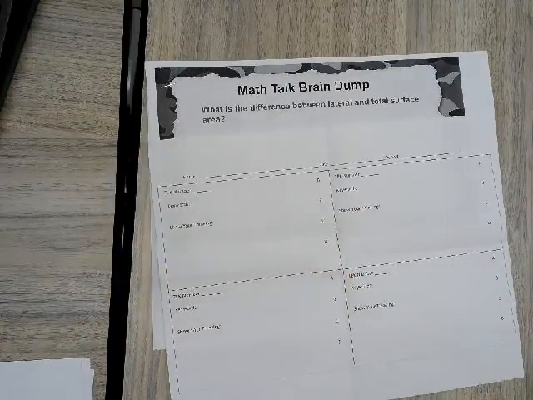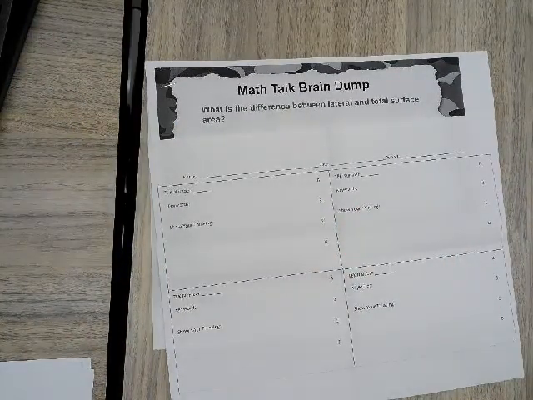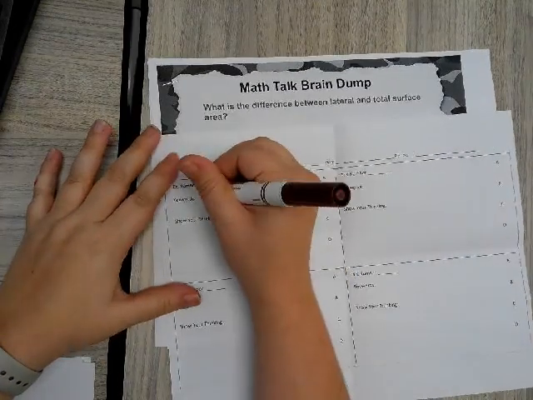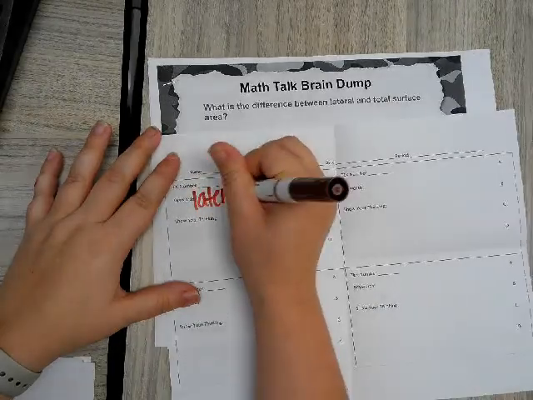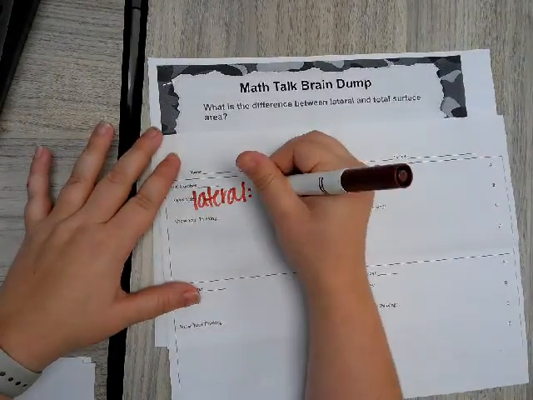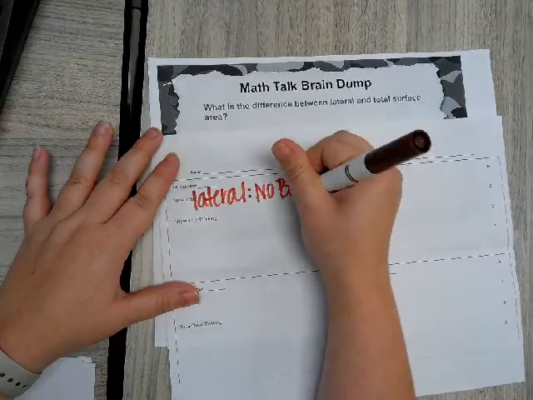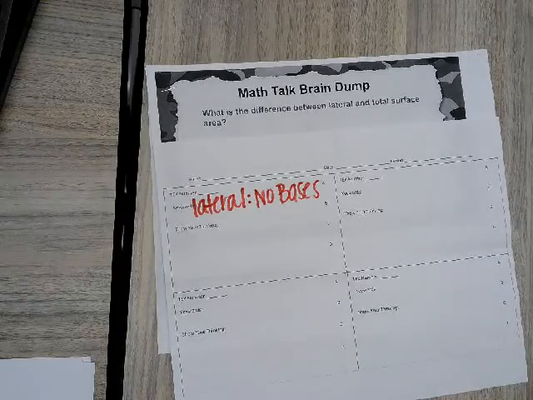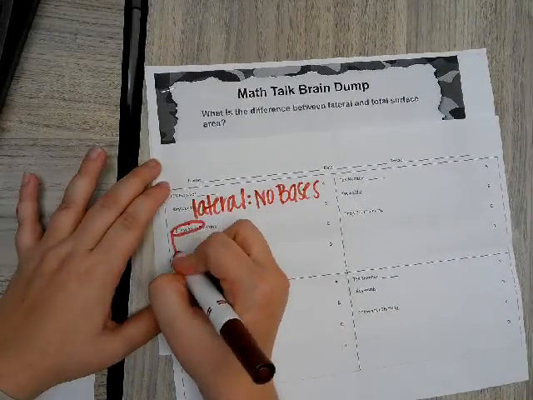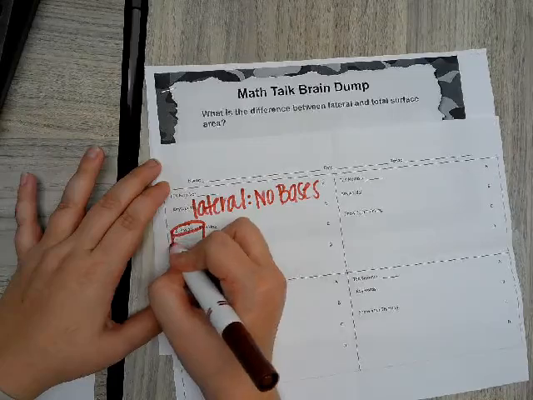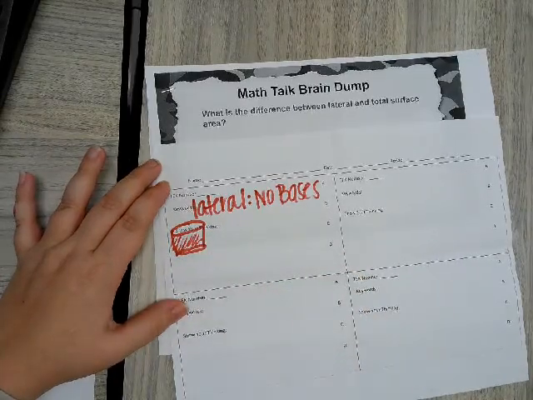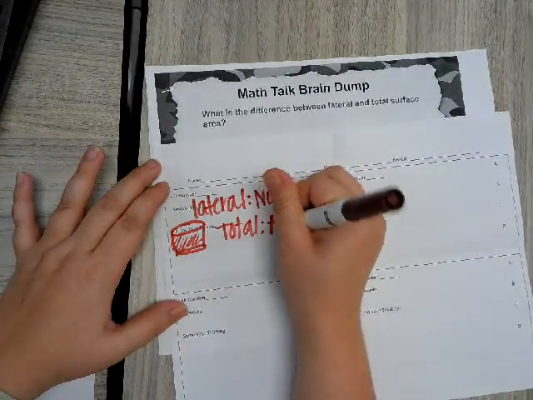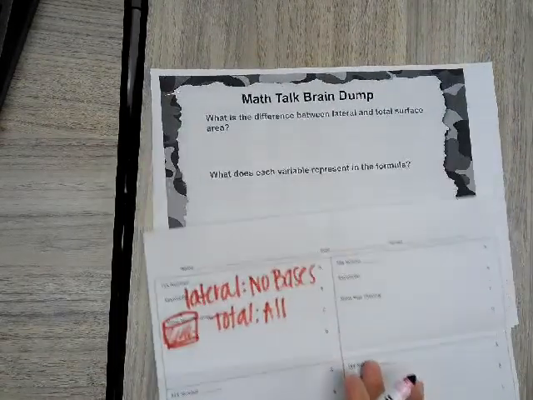Okay, so what is the difference between lateral and total surface area? Remember, lateral is no bases. So that's like if you had, let's pretend you had a can. That's only the label. Okay? Total means all the faces.